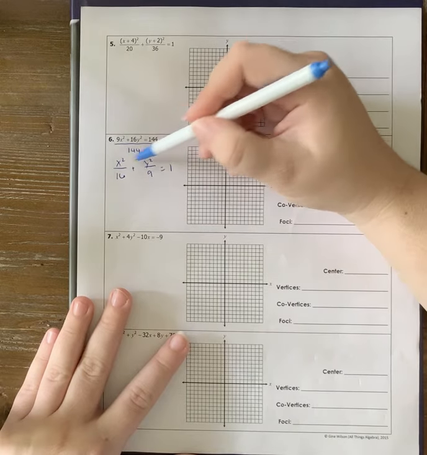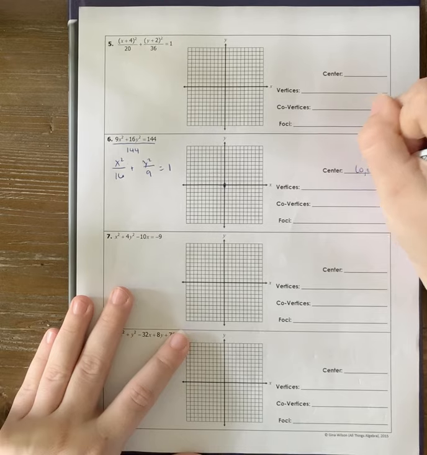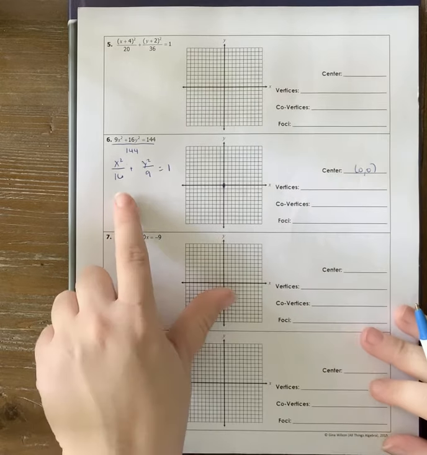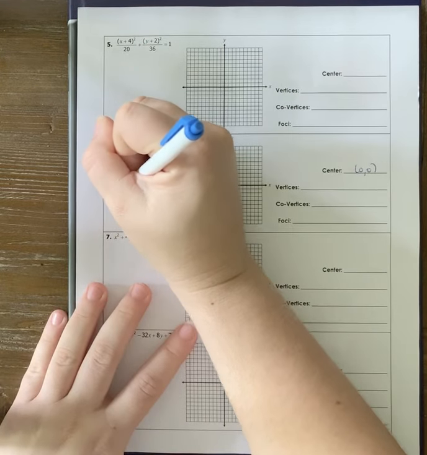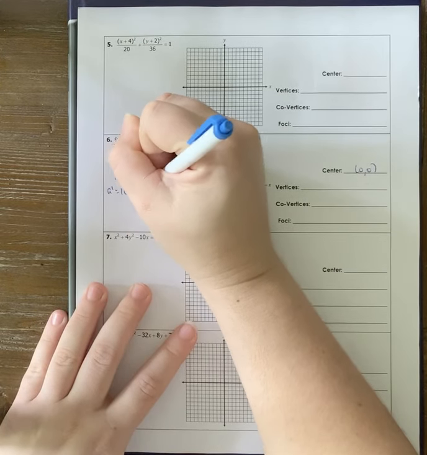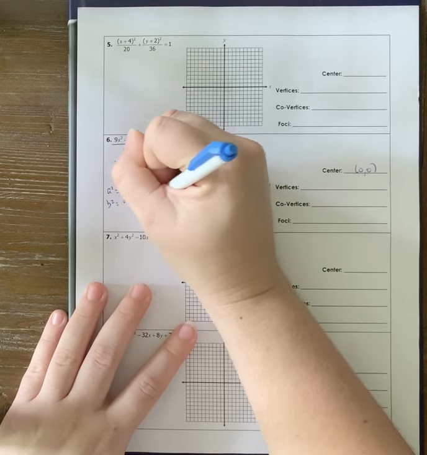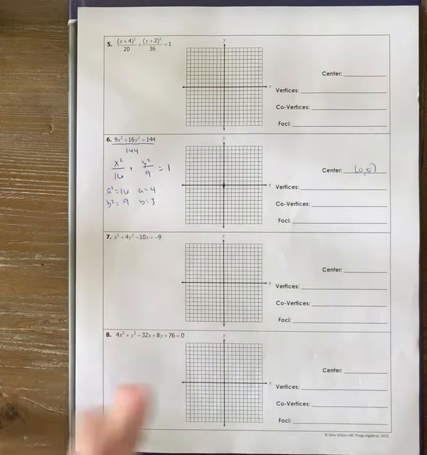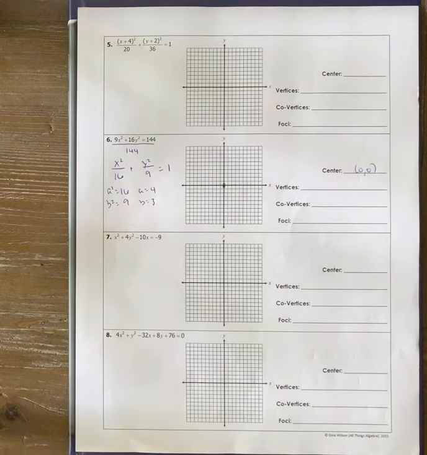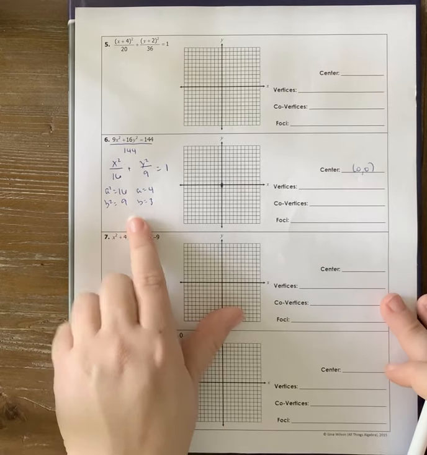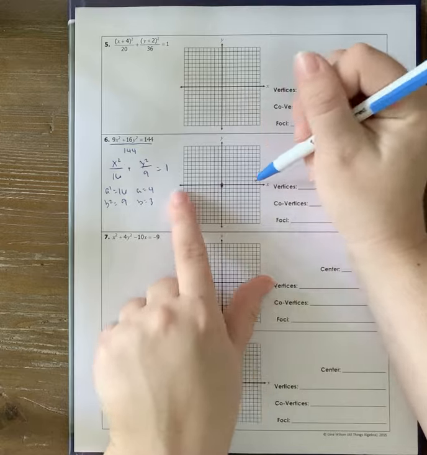Okay, so our center is going to be at 0, 0. Our a squared is going to be 16, which means our a is going to be 4. Our b squared is going to be 9, which means our b is going to be 3. Now we do everything else the same way, just like what we did on the other note sheet. Since our a squared comes first, it's going to be horizontal.